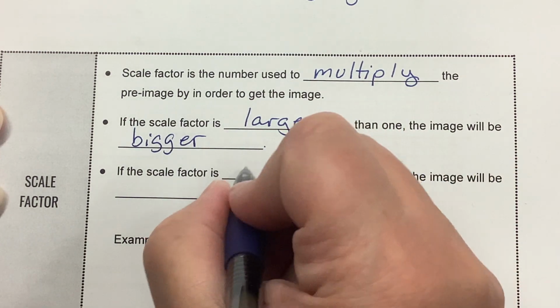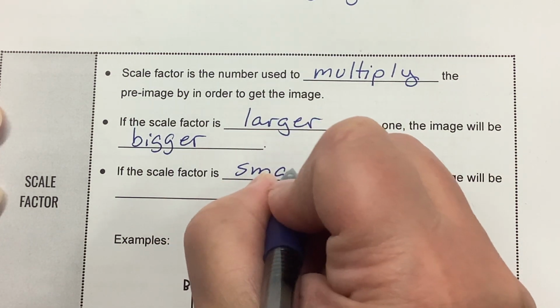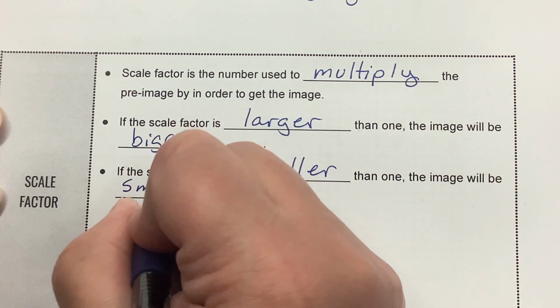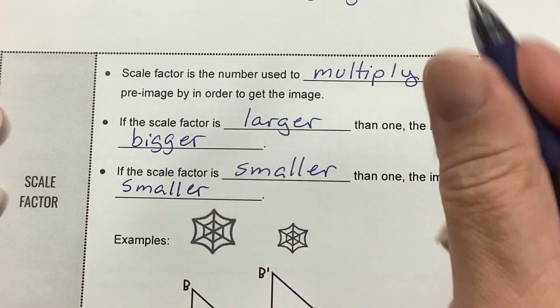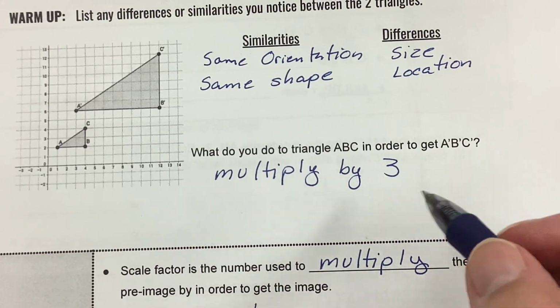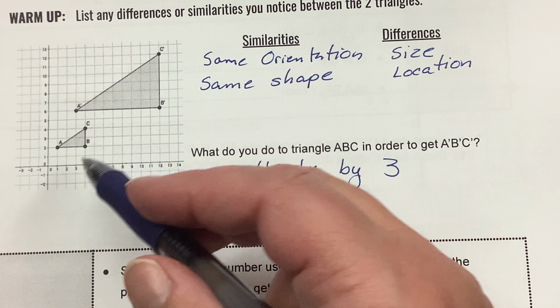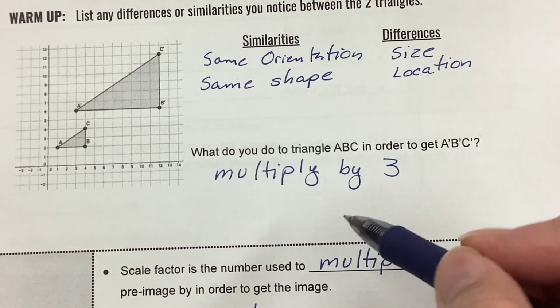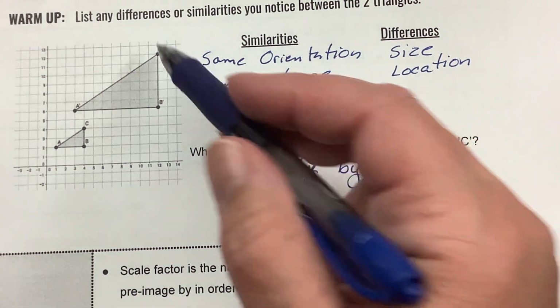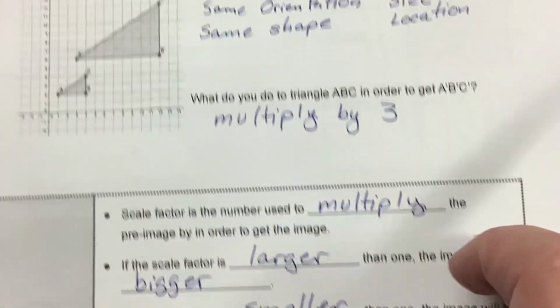If the scale factor is smaller than 1, the image will be smaller. So, like up here where I said I multiply by 3, 3 is bigger than 1. That's why it went from a smaller image to a larger image. But what if I said we divided by 3 or we used 1/3? Then the larger image would go to the smaller image.